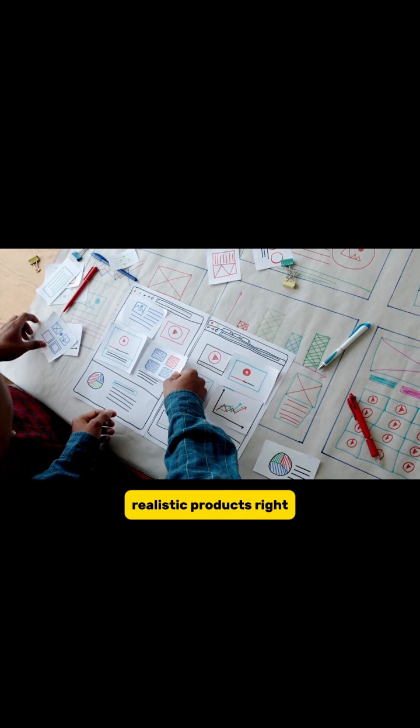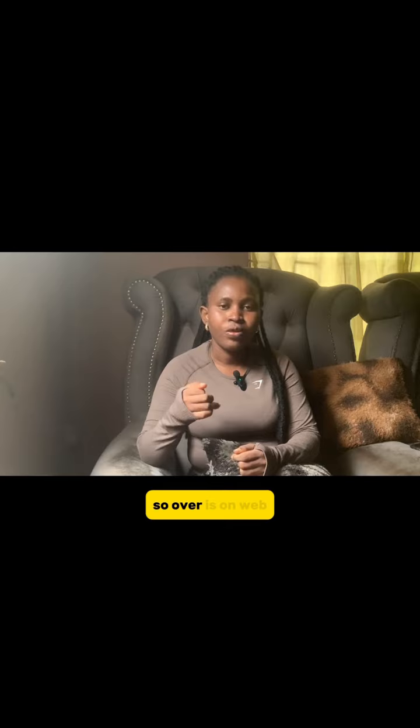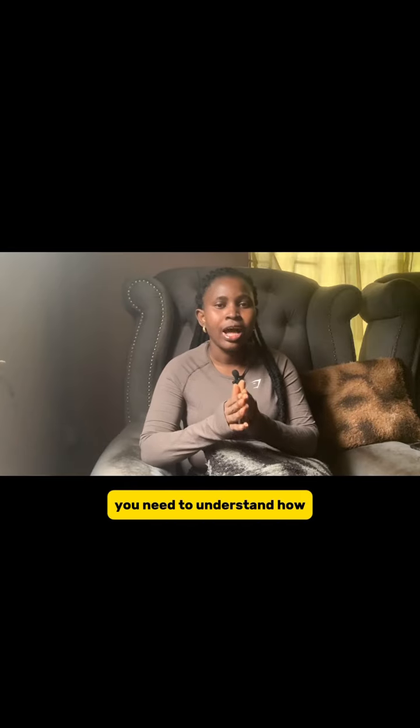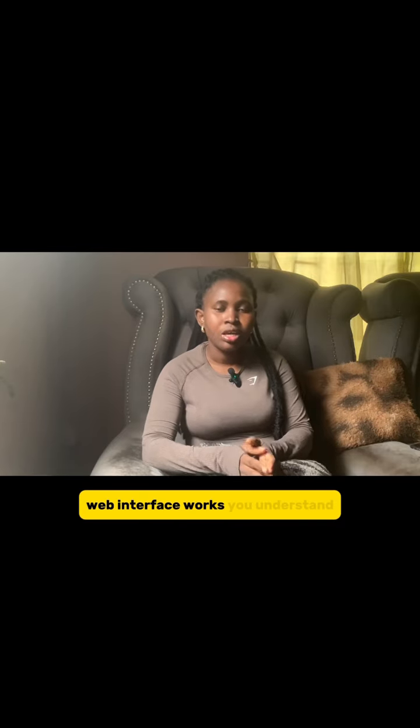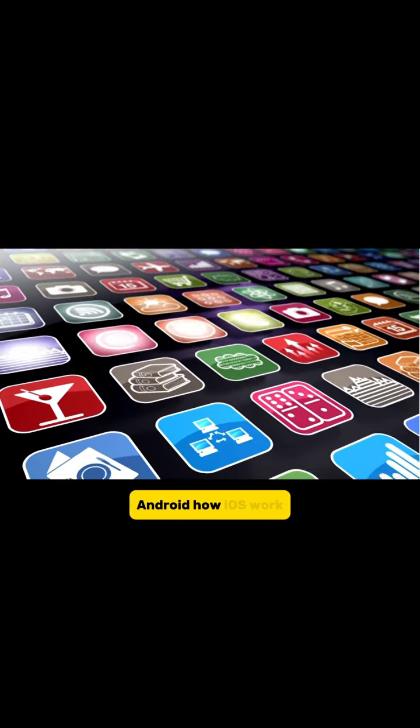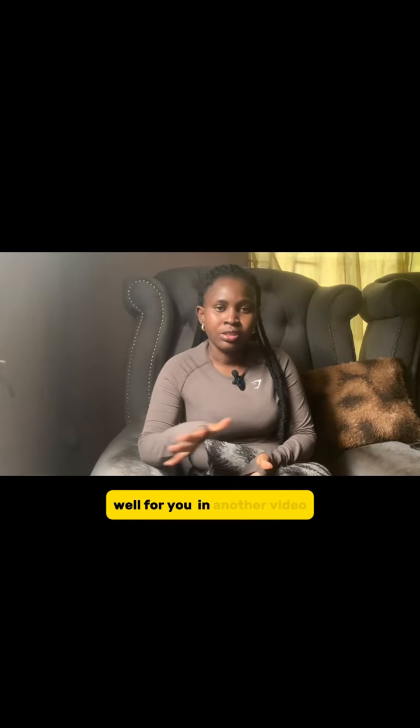So if you are considering UI/UX design, do you love solving problems? Do you love designing realistic products? It's not just designing unrealistic products. An example of an unrealistic product is adding a hover on mobile. Hover is on web. You need to understand how web works. You need to understand how mobile interfaces and web interfaces work. You need to understand how Android and iOS work. So if you love this, I'm going to do a UI/UX design roadmap as well in another video.